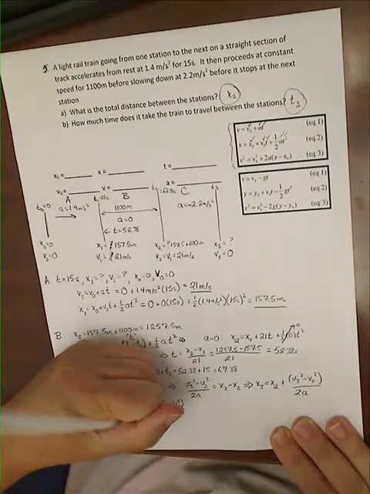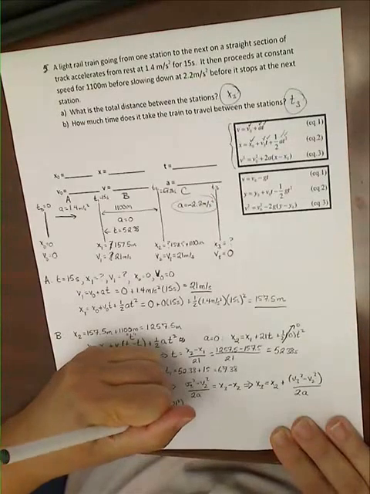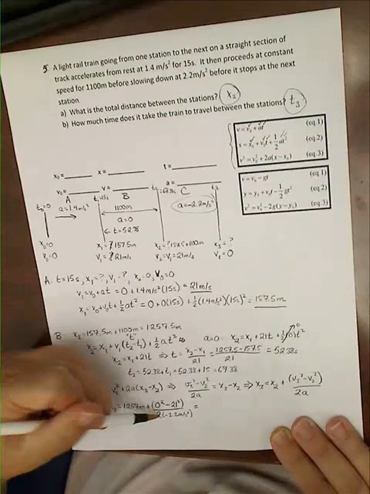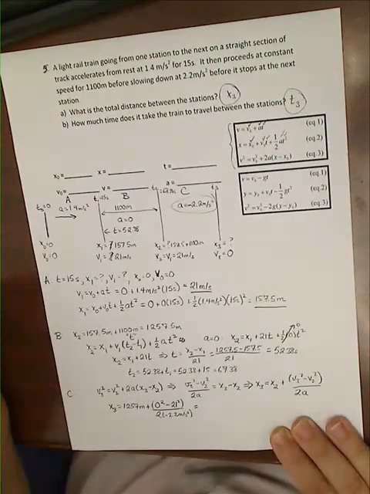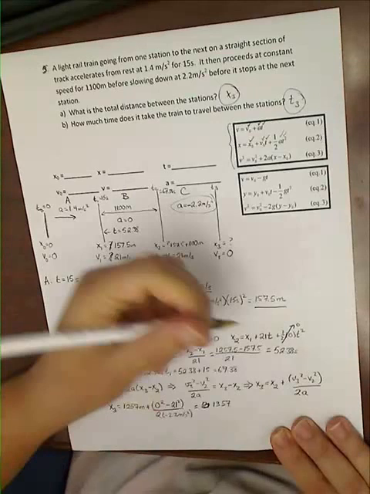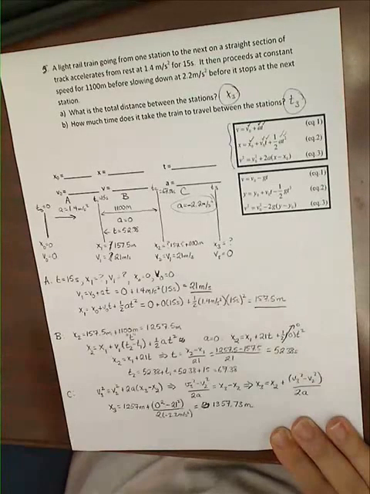Now my acceleration in this case is negative because I'm slowing down. So we've got negative over negative, which is a positive. And if we put that in, we get x3 is equal to 1357.73 meters. And that's our final answer for A.